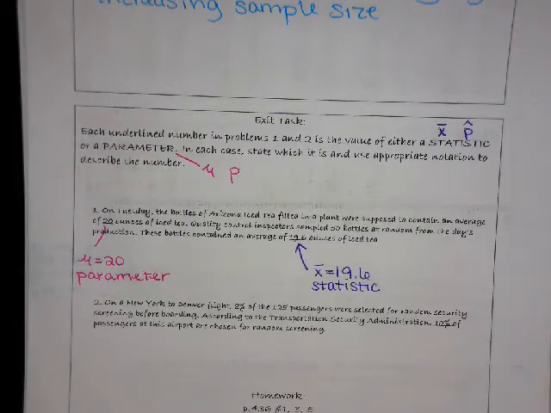Why? Because it's talking about a specific flight. So that would be like a cluster sample. We have a flight that we would assume mirrors the population, and so we can use it as a cluster sample, and that would make 8% our statistic. 10% is our parameter because that's out of all the passengers that go through the airport, the population at the airport.